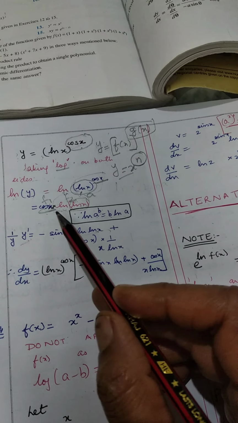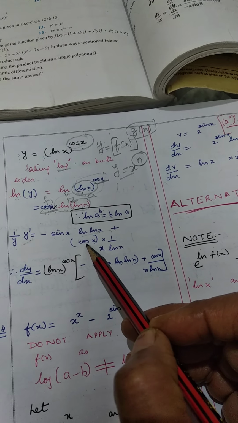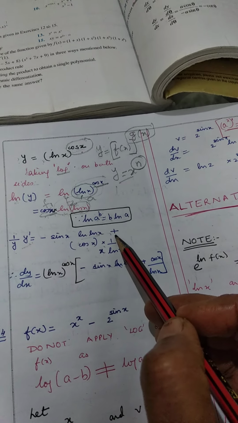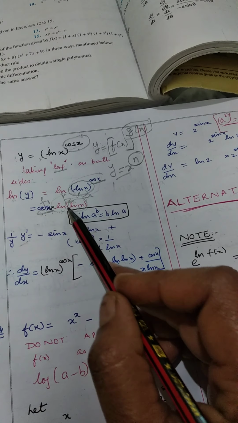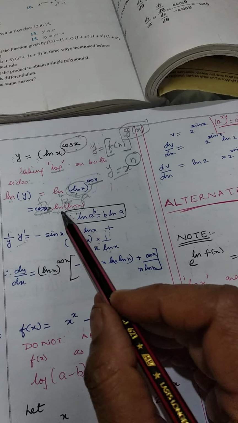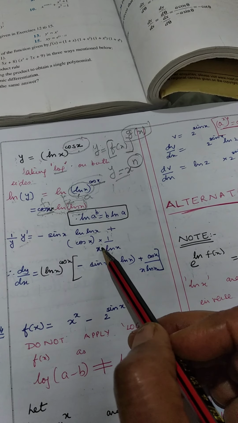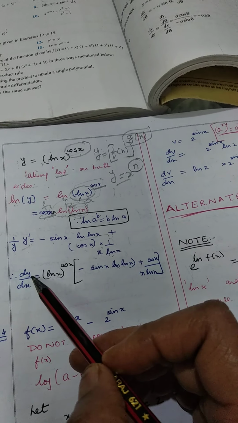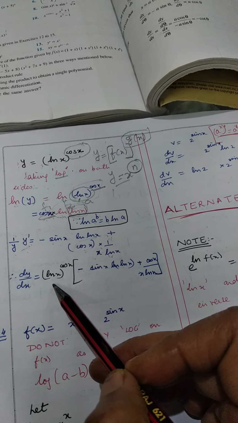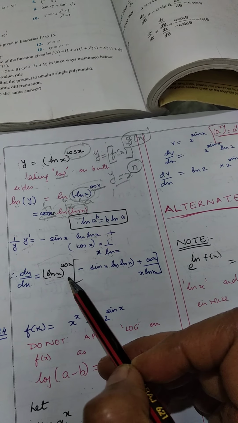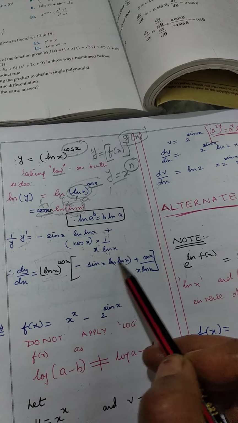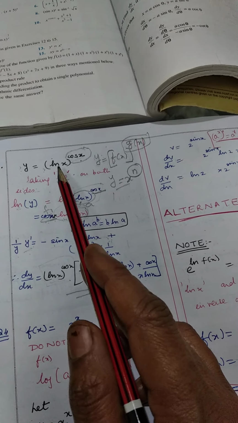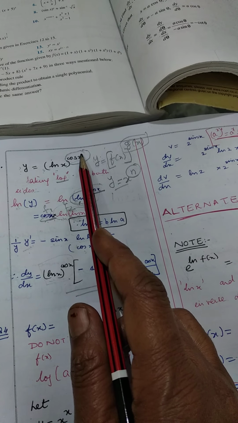Then plus, now f1 will be treated as a constant, so it's cos x multiplied by the derivative of log of log x. Log's derivative is 1 upon the quantity, the log of the quantity comes to the denominator. Then it's log of log x, that's the next function, so it happens to be 1 upon x log x. So finally the derivative dy on dx of the expression is y taken to the right hand side, which can be written as the function form and the whole expression that you have. So that's how we differentiate a function which is in the form of function to the index function.